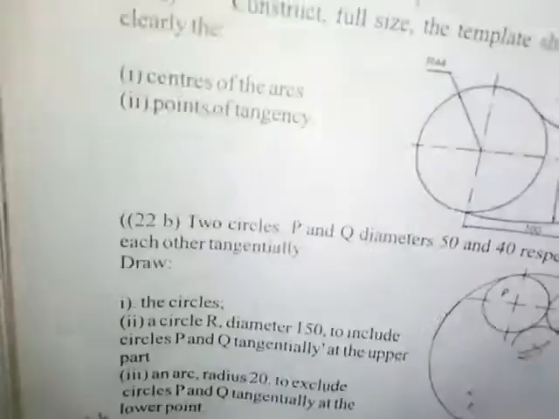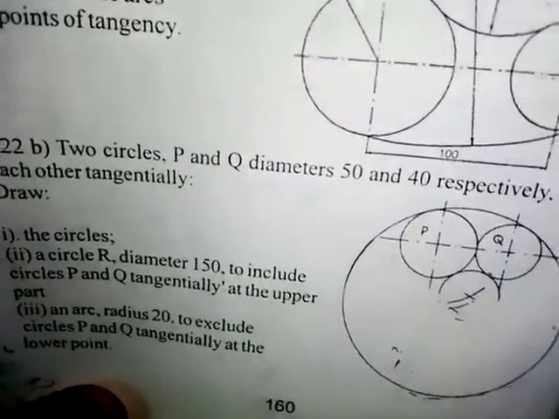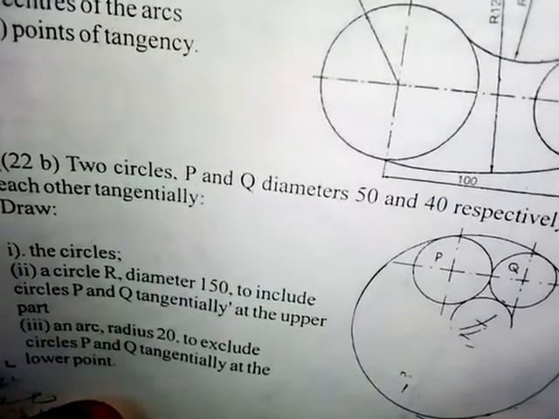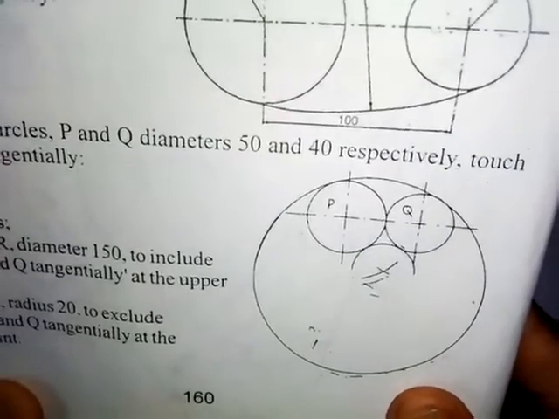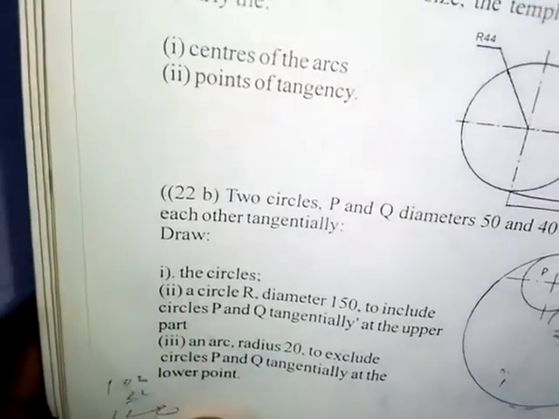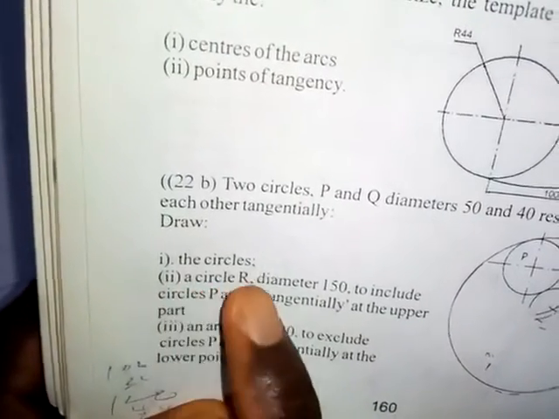Now, the question says that two circles P and Q, diameters 50 and 40 respectively, touch each other tangentially. Roman figure 1, draw the circles.